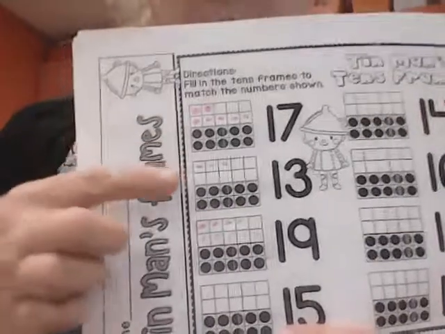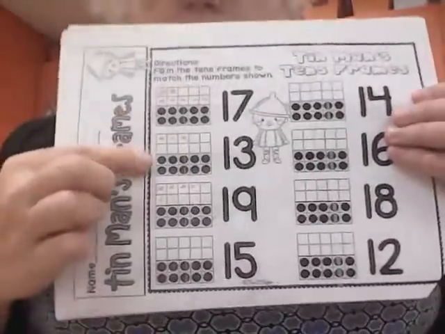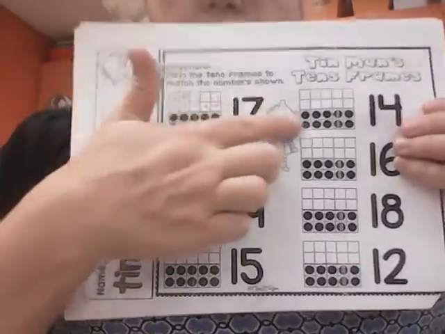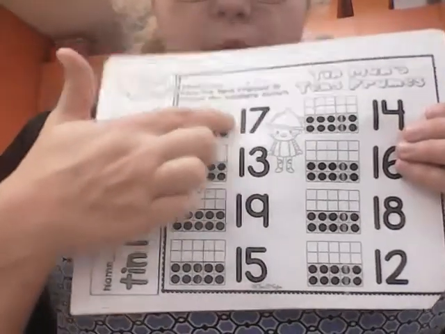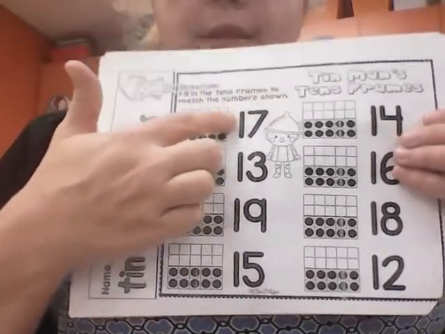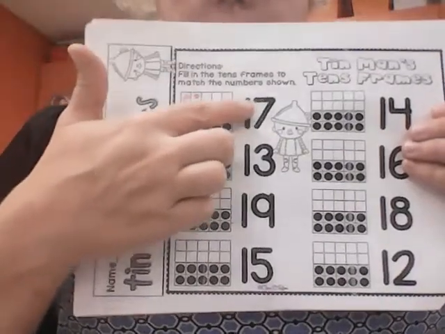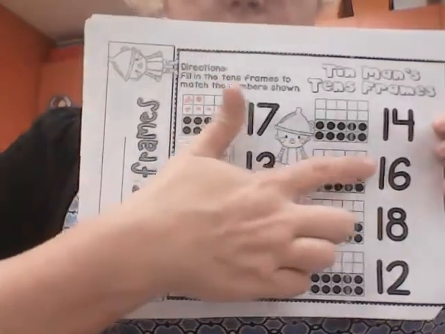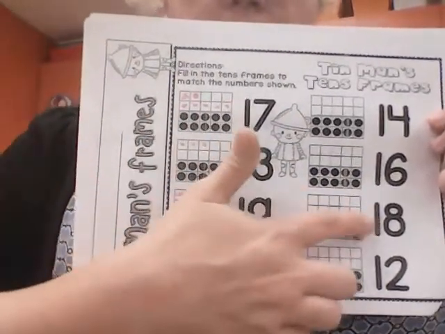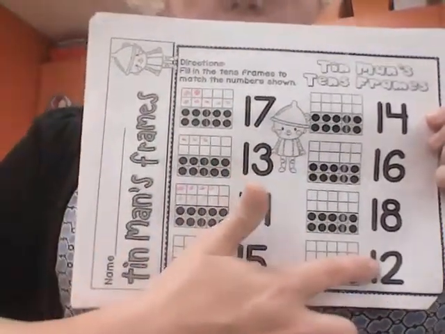So for our assignment today, we're going to be doing 10 frame teens. In each one of these, they already did the 10s. They already did the teen to make it a teen. Here's that 1. Remember, the 1 in front means that it is a teen. So this is 17, 14, 13, 16, 19, 18, 15, 12.